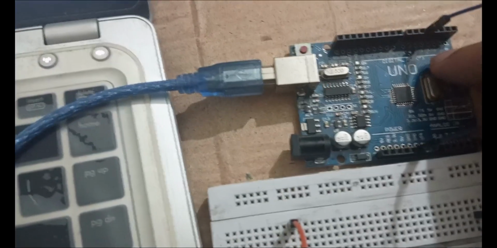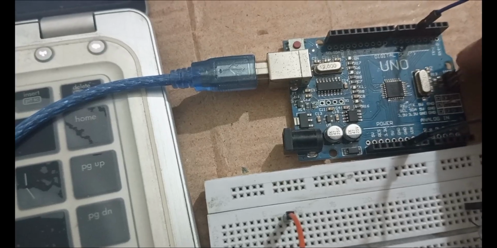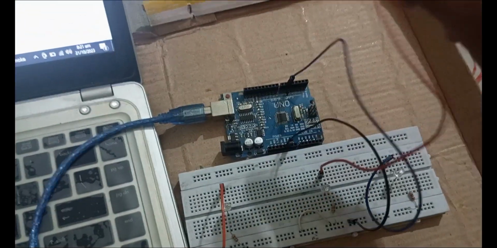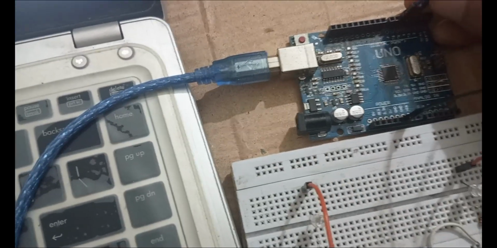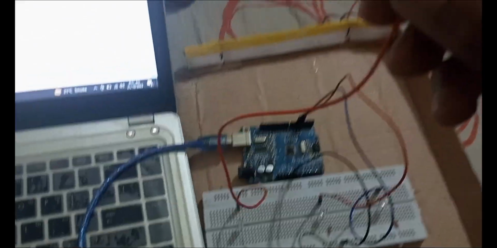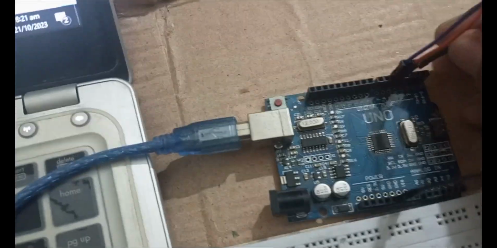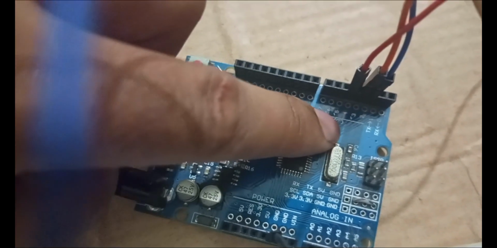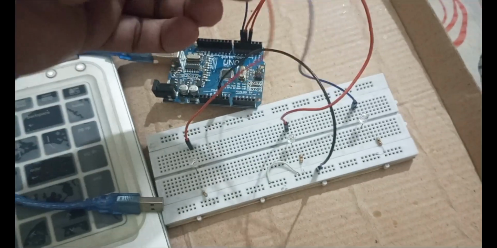Pin 2, pin 3, and pin 4. Make sure to connect the red LED with pin number 2, orange LED with pin number 3, and green LED with pin number 4. Here you can see pin 2, pin 3, and pin 4 are connected.